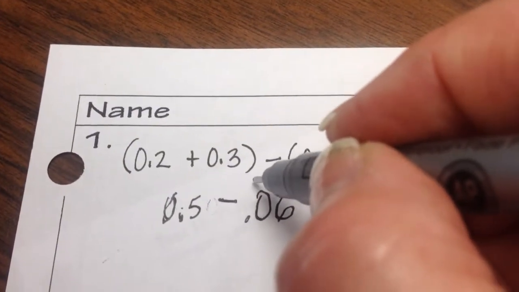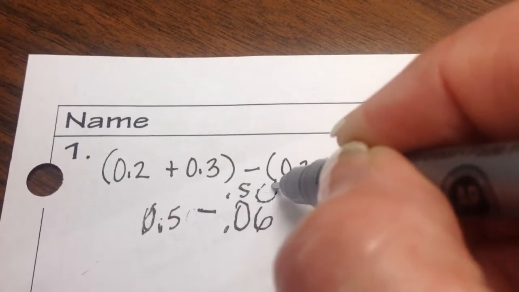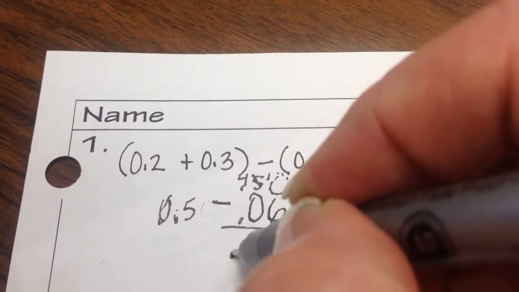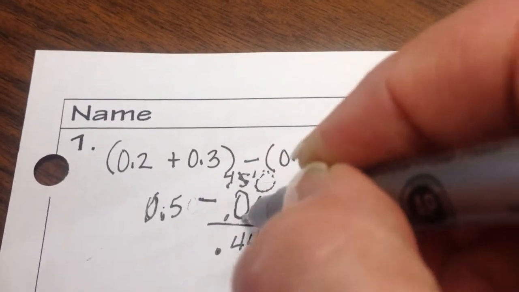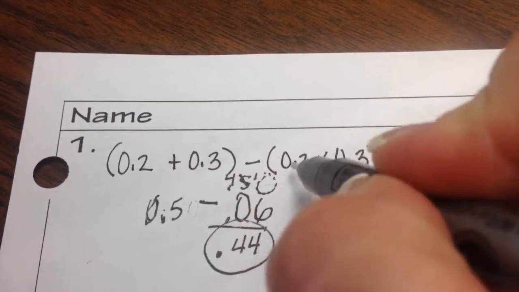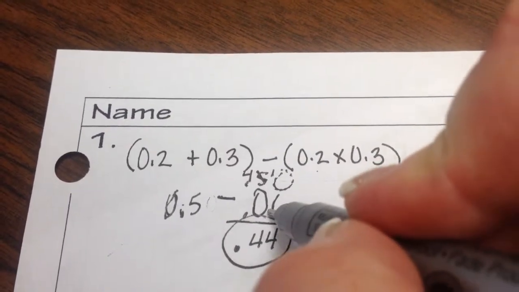So I'm going to put my 0.5 and just think of it as 50. So I'm going to borrow from that. It's going to be 4. That's going to be a 10. So it's going to be 0.44. Did you get how we did that? Right? Because when you multiply, you have to count the decimal places. That's why the decimal had to go over how many places? 1, 2, 1, 2. All right.